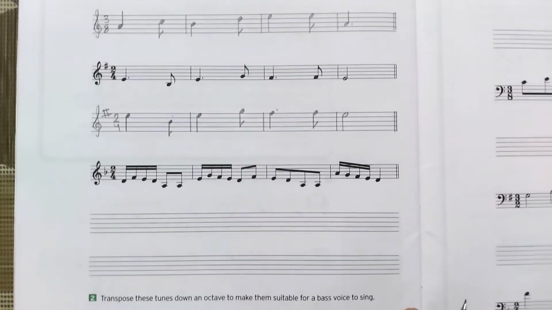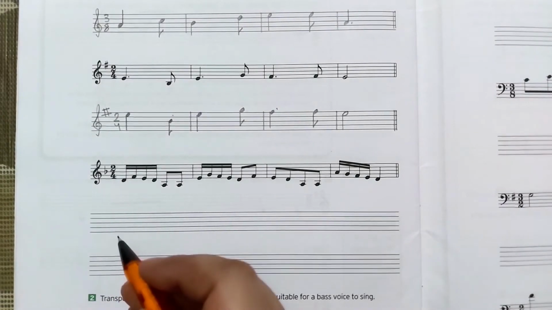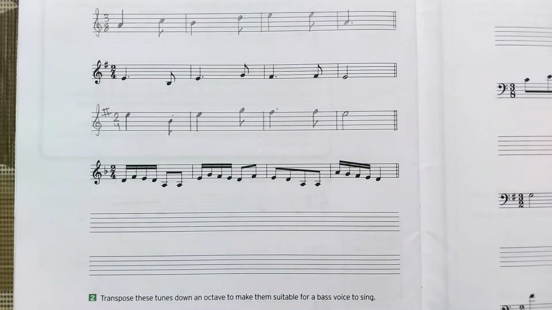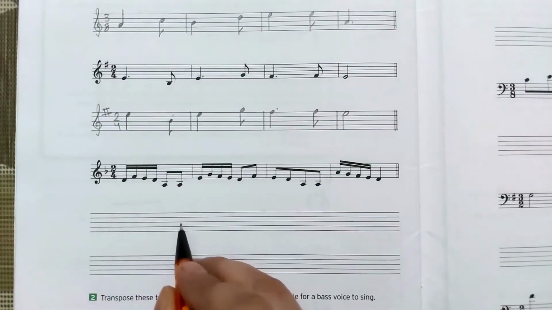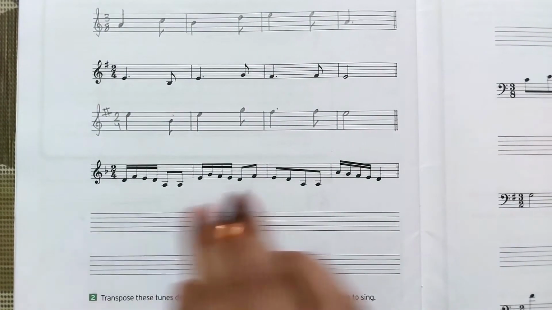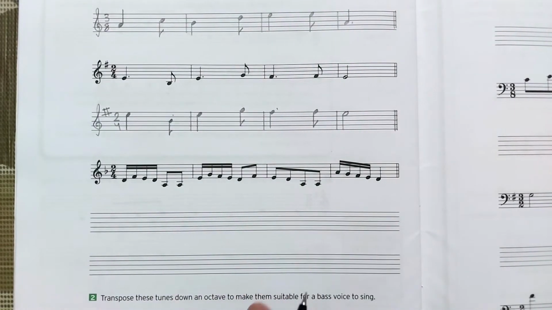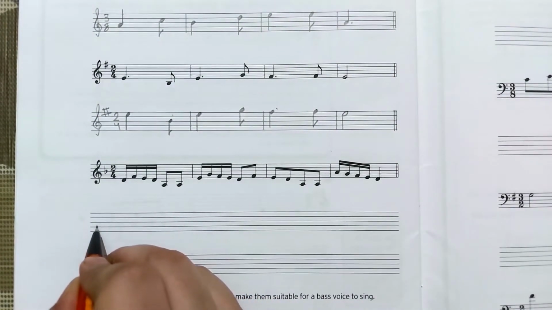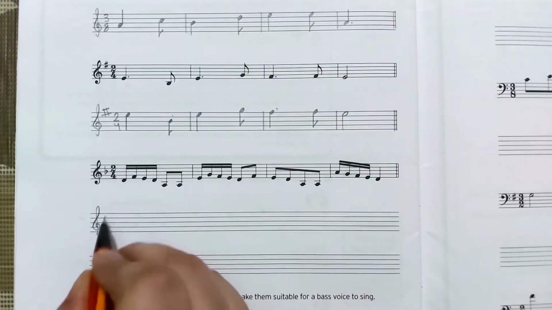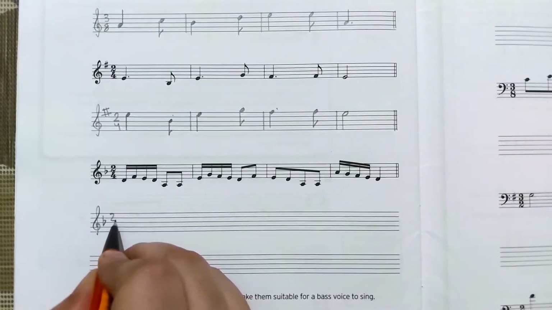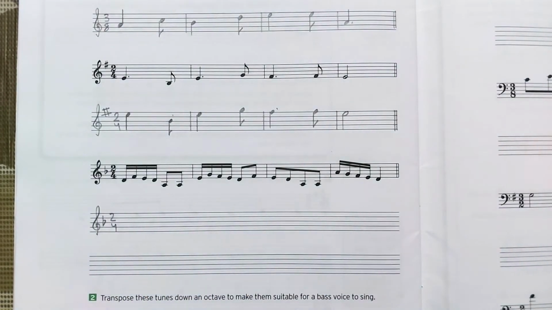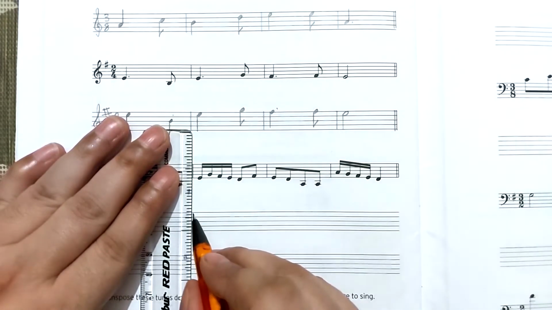Let's do the next one. Next one you can see again, it is again a treble clef. So let's put the treble clef first. They have given us 2 staves to make it, so if you can finish in one, it's fine. Otherwise, you can use the second one also. We'll finish in one only. This is key signature, then the time signature. Let's put the bar first, so it will be helpful.